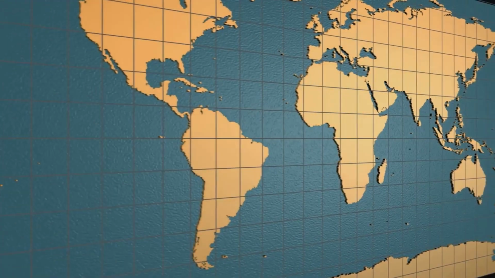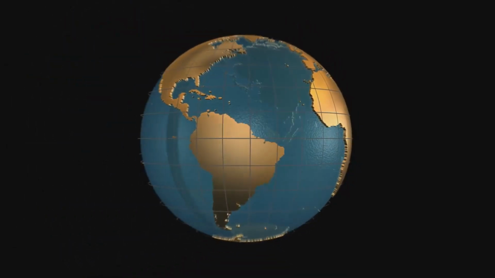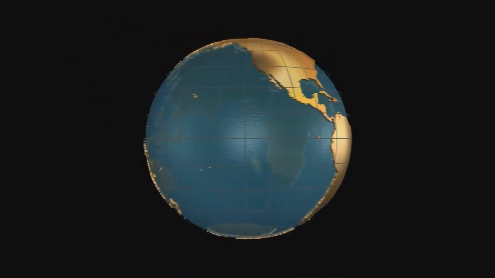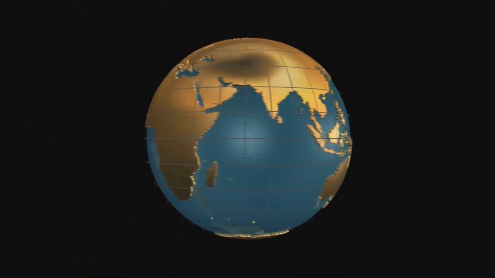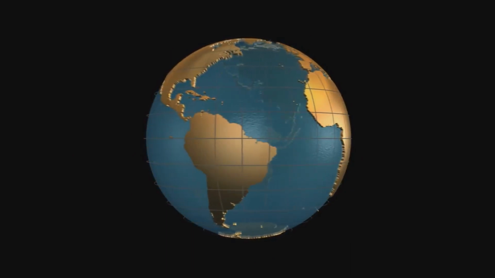This puzzle is a reflection of a very real issue. Map makers have grappled with this for centuries. This is exactly the problem map makers face when trying to represent our spherical Earth on a flat map.